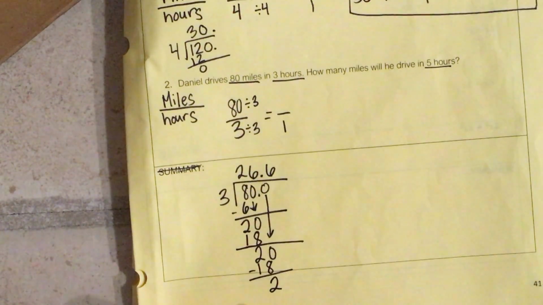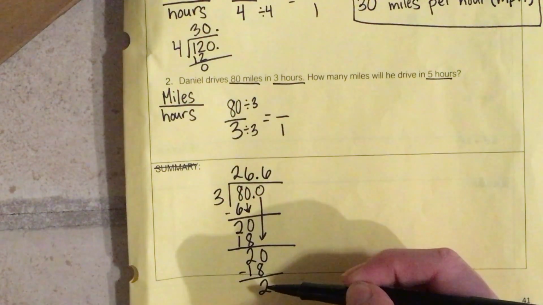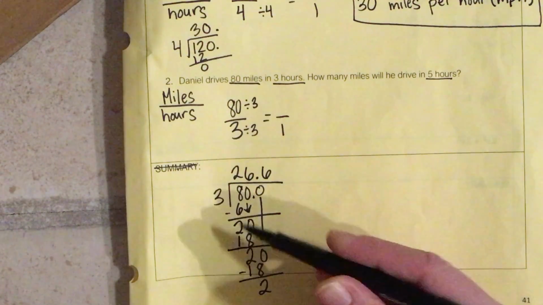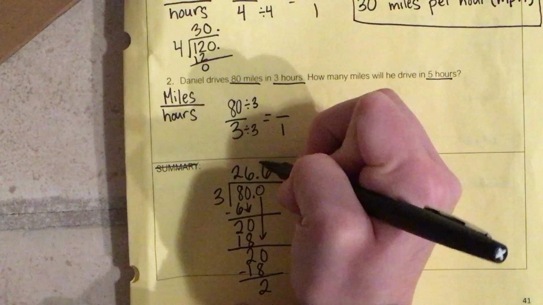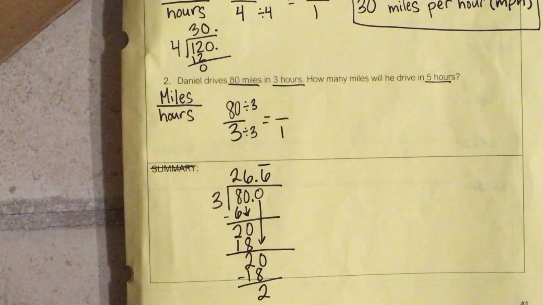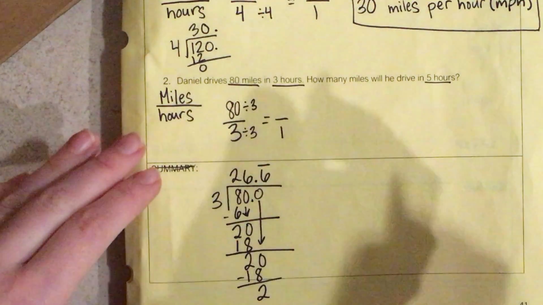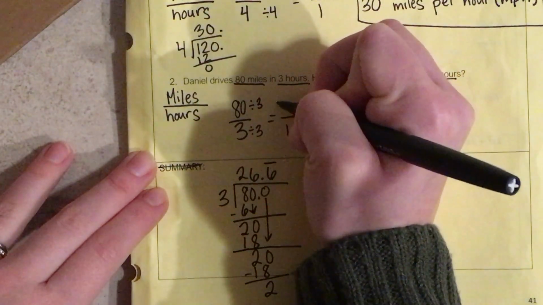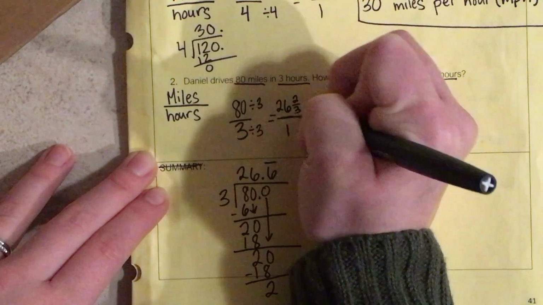We're seeing a pattern here. We keep subtracting to get 2s, bringing down zeros to get 20. We know that 3 goes into 20 6 times. This is where we have a repeating decimal. 2/3 is a repeating decimal, 0.6 repeating. We can talk more about that too if you have questions on that. So in this case, we can write this as 26.6 repeating. We can also write it as 26 and 2/3.